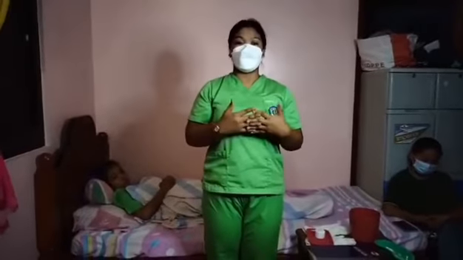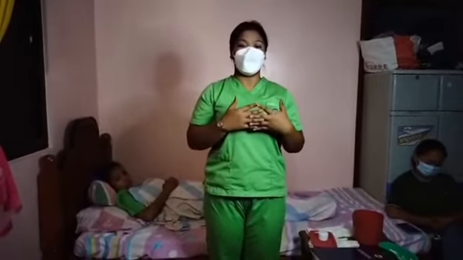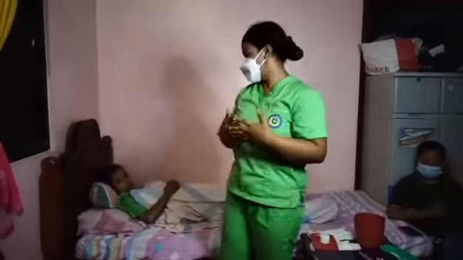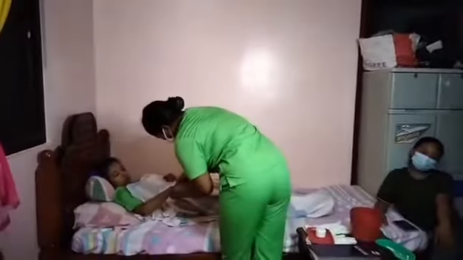Then identify the patient. Usually, the patient should be identified using two methods. Compare information with the MAR. Check the name on the patient identification card. Ma'am, check ko lang po kung yung identity.